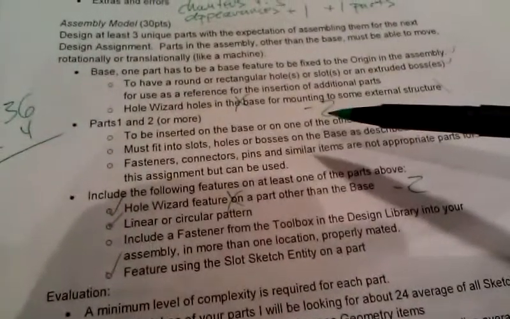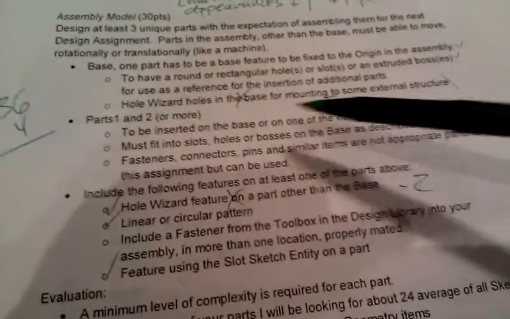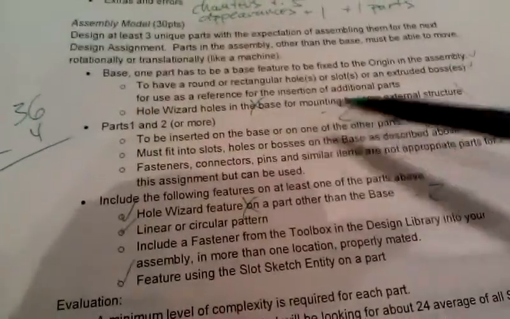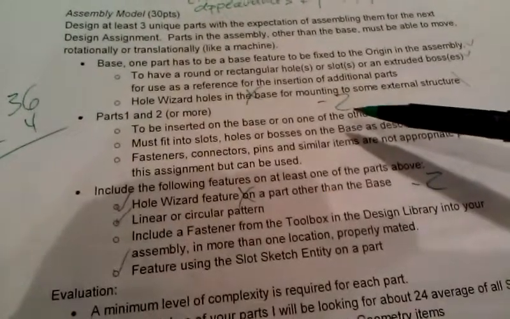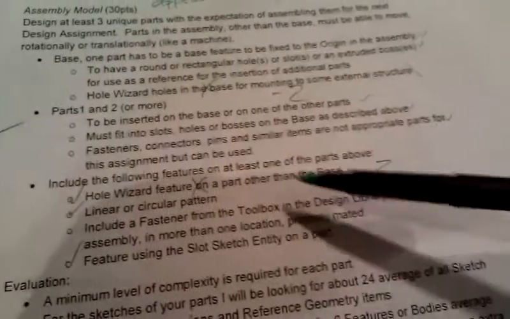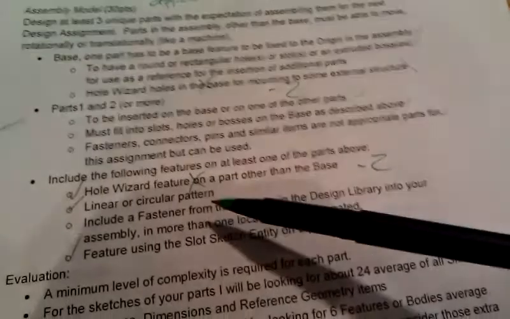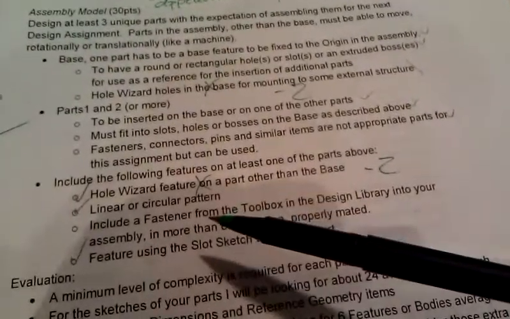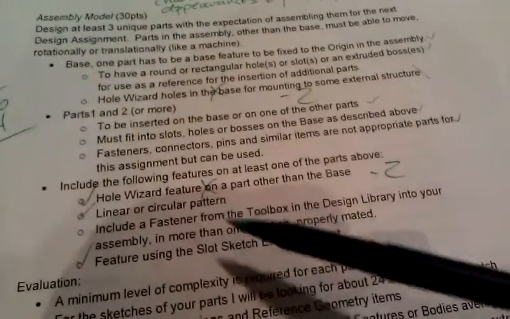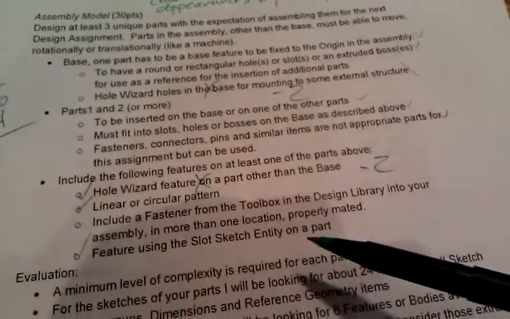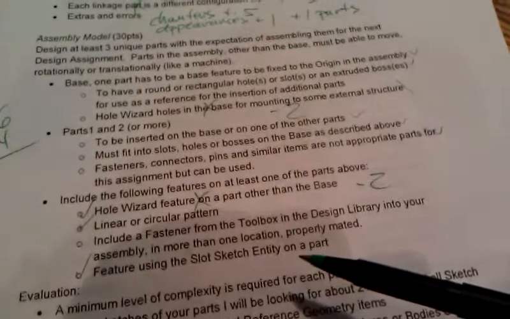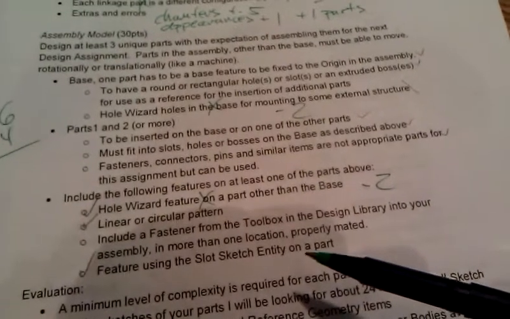So if you're missing some elements up here, and you got to let me know if I missed some of these, if you actually had these in here. I'm looking at the whole wizard up here in your base. This way we can mount your base to the wall or to a floor or something like that. I'm also looking for a couple of other elements too. A hole wizard in a part other than the base, a linear or circular pattern, I'm looking for that. And I'm also looking for a slot sketch entity in your part somewhere. And if you got those, then you don't get any additional points off.